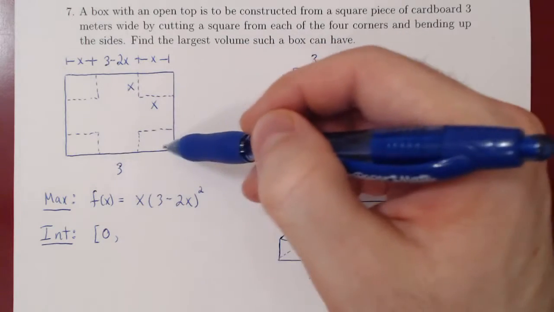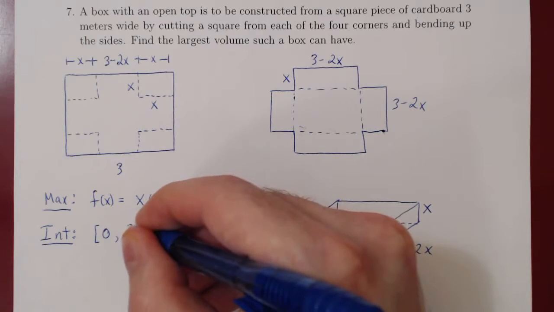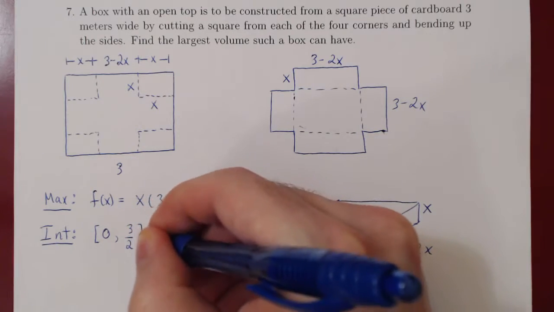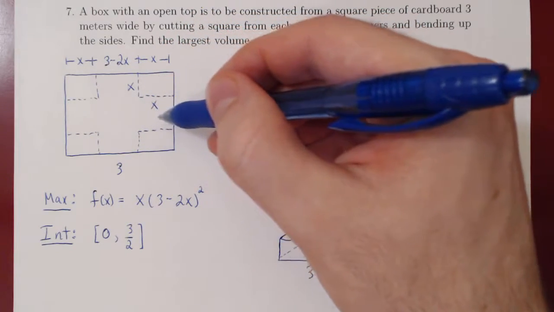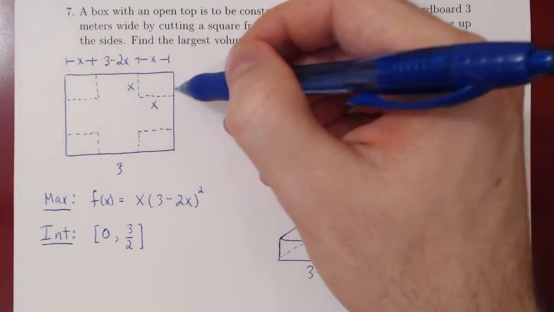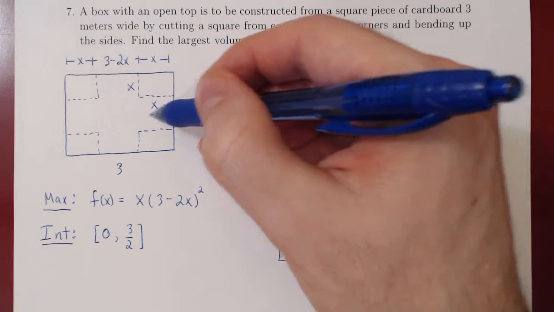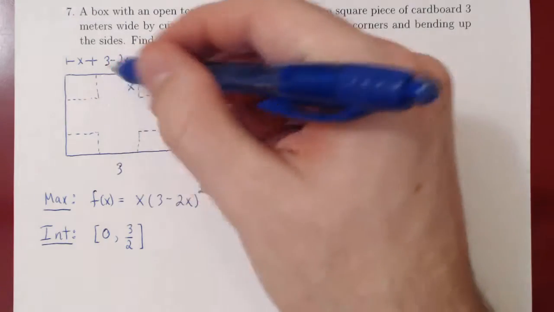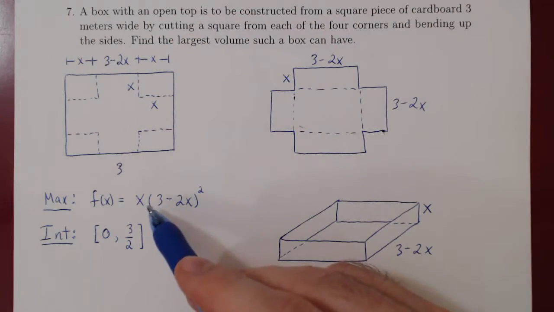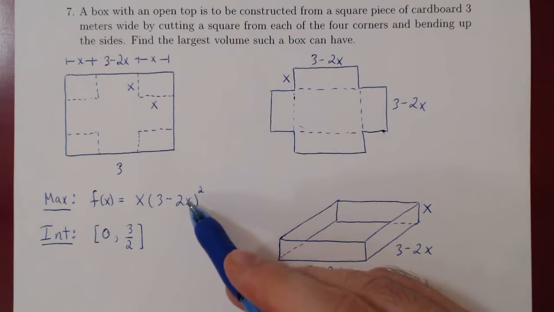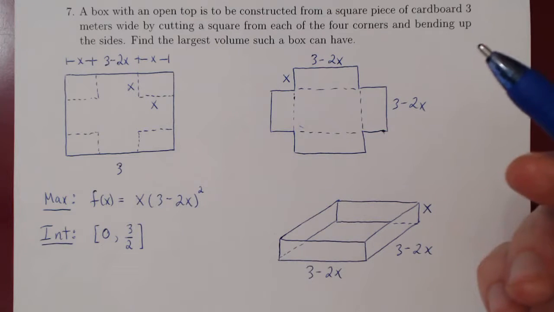And so the length is 3, so the midpoint is 3 over 2. So x is at most 3 over 2. But once again, if you cut off a square from each corner with a length of 3 over 2, you're removing everything. So you're left with nothing, and you'll have 0 volume, which is again obvious from the function. If you plug in x equals 3/2, 2 times 3/2 is 3, 3 minus 3 is 0.